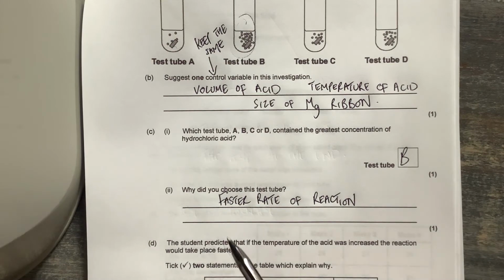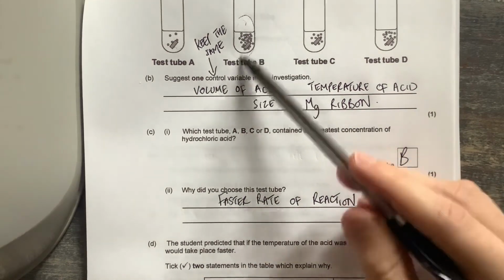So why did you choose that one? Because it's a faster rate of reaction, so therefore must have a greater concentration.